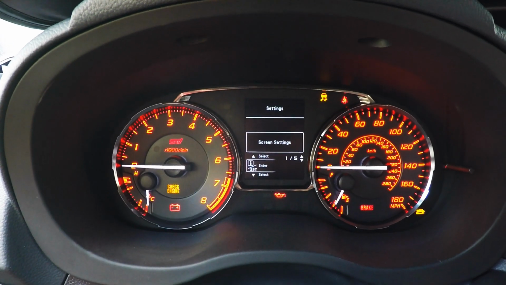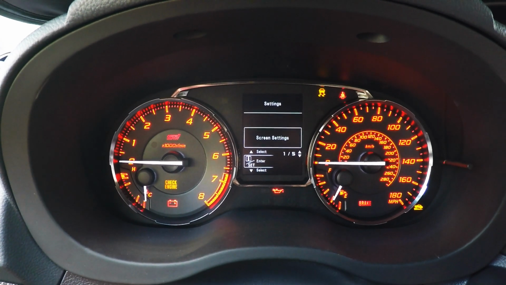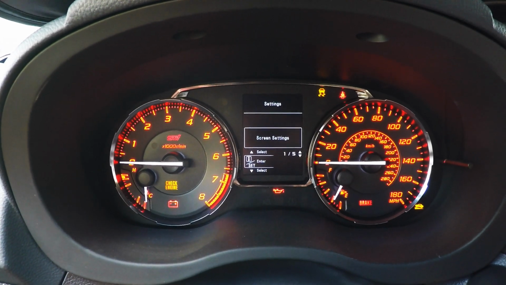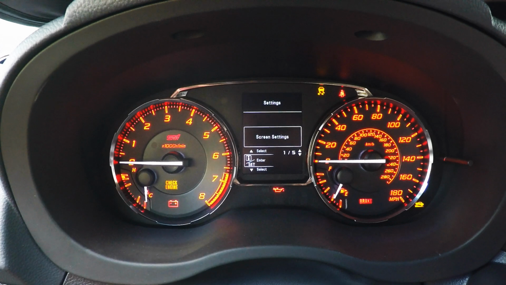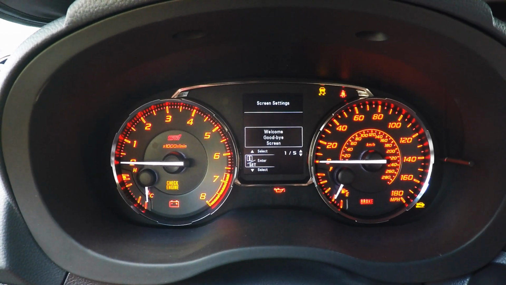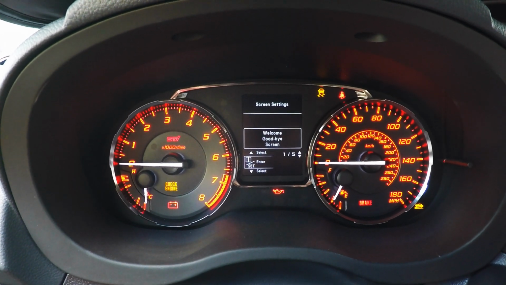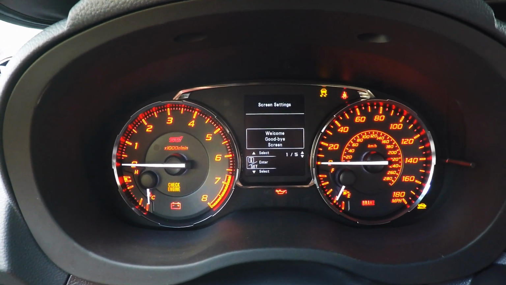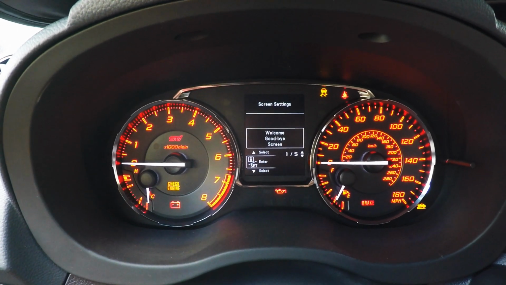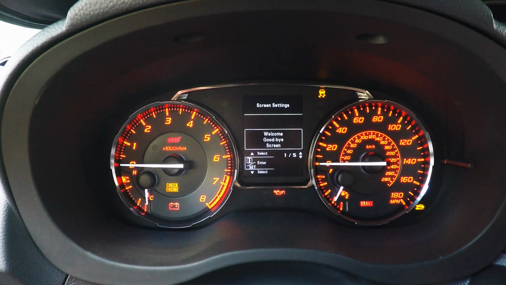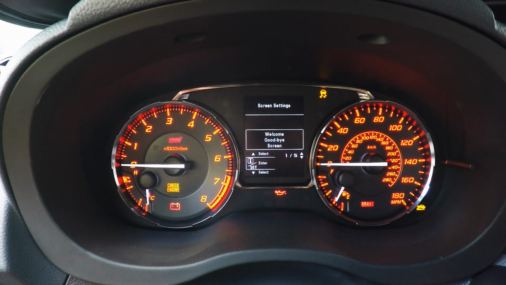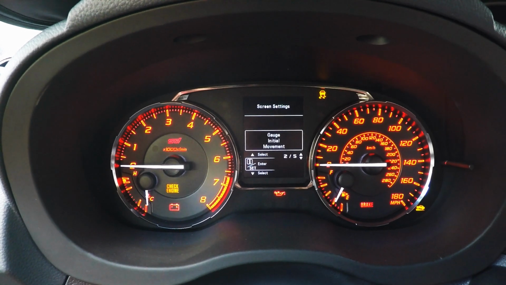And there we go. The very first thing you're going to see is screen settings. It's the first menu of 5 that you have to choose from. So we're going to go ahead and press set to get into the screen settings. First thing is the welcome goodbye screen. You can toggle that on and off. When you get in the car, you'll see like a nice Subaru silhouette come up on the screen. And when you leave, it kind of has this red graphic motion when you get out of the car. So if you want, you can turn those on and off.